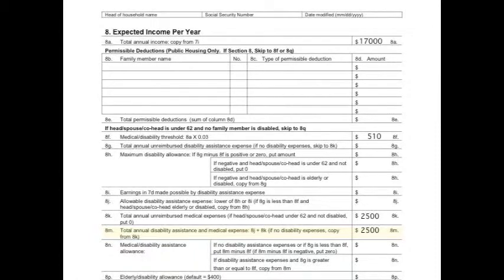$2,500. Next we have 8N. And if you notice on 8N we have another one of those split fields. We have 2 fields and both of them specify 8N. So we're only going to use one. When we look at the first field, if no disability assistance expenses, or if 8G is less than 8F, put 8M minus 8F. You're probably thinking, what? Can you kind of repeat that again for me?